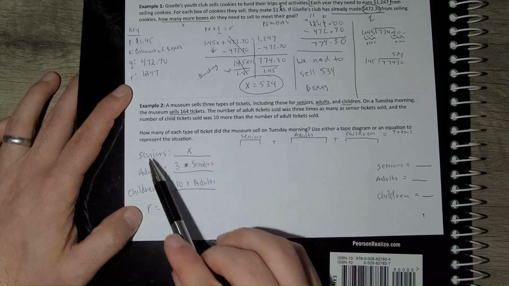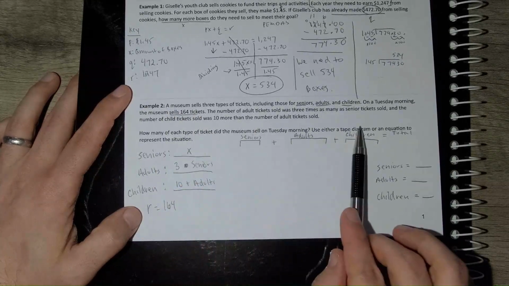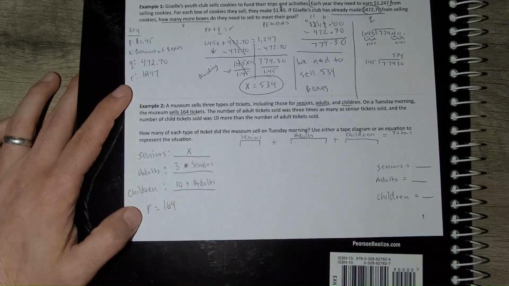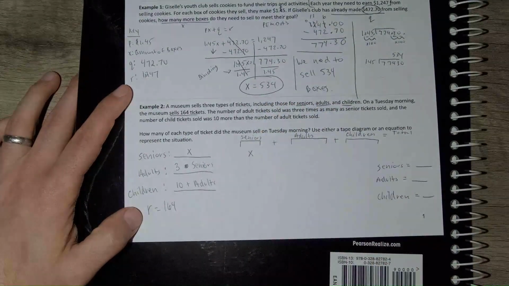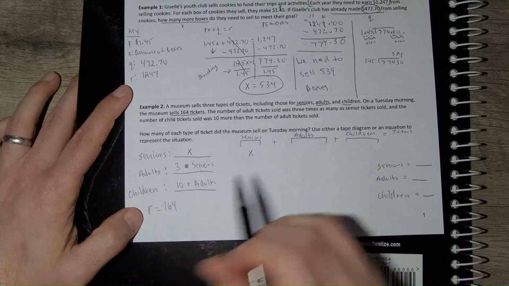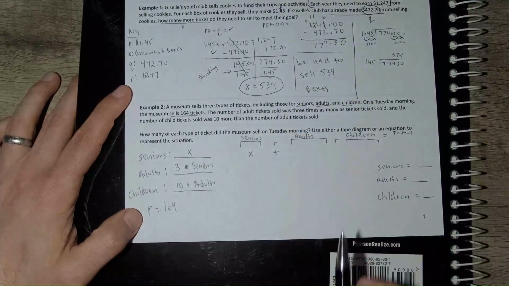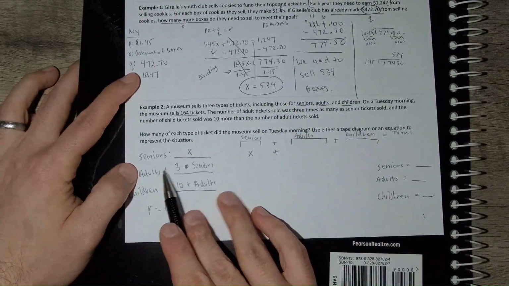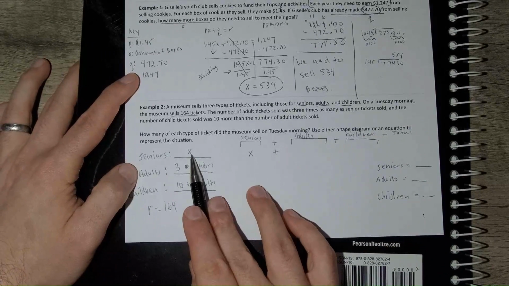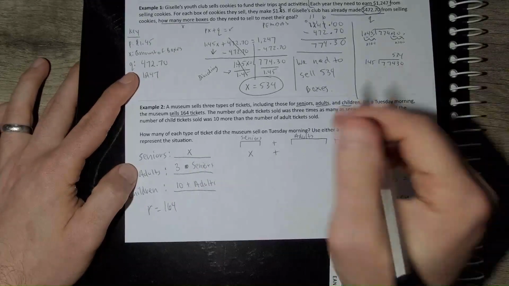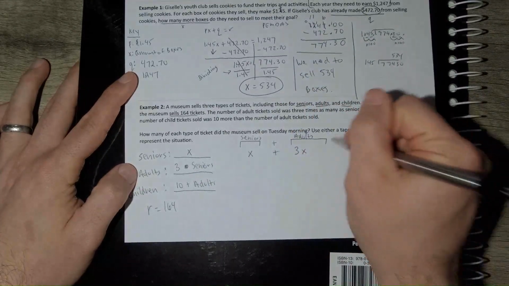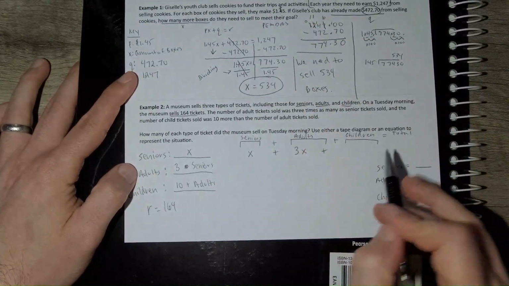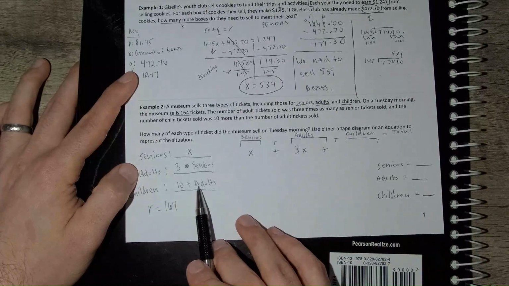So why do I have x for seniors? Because nowhere in this problem did it tell me about the seniors, which means that's my unknown. So that means seniors is x. And so now I can add that to our adults. Our adults was 3 times the seniors. I can substitute seniors with x. So this is just 3 times x plus the children, which is 10 plus the adults.